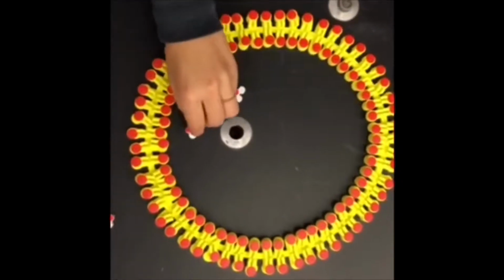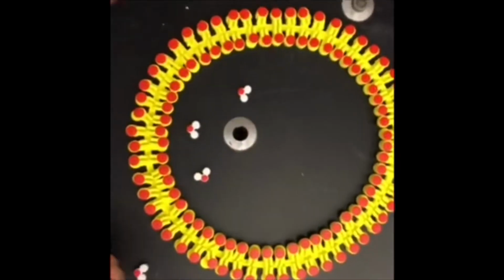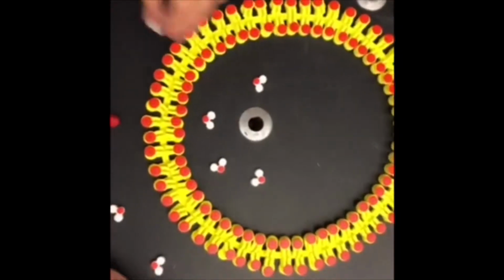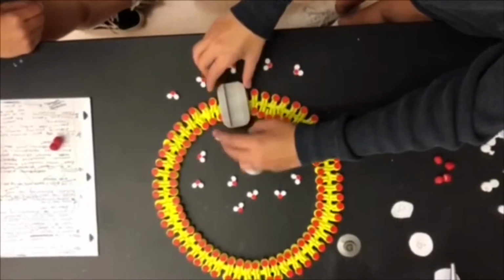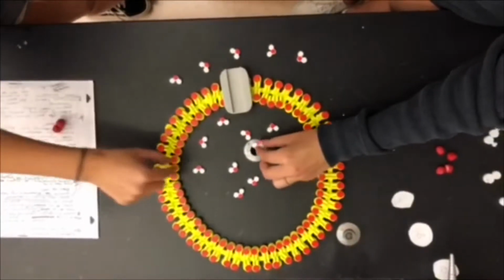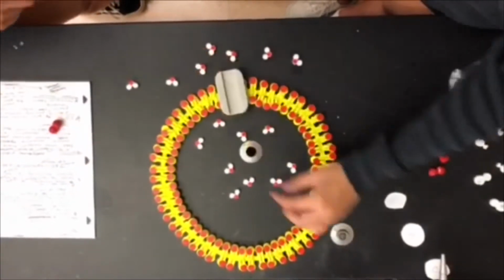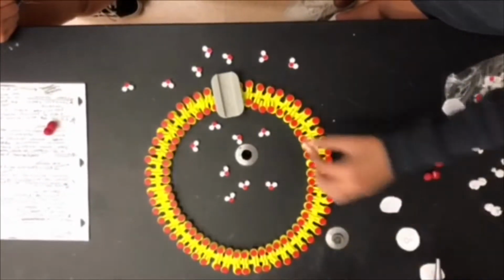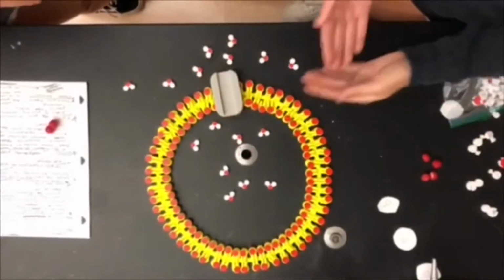Diffusion is the movement of molecules down its concentration gradient through a cellular membrane to achieve equilibrium. Osmosis is the diffusion of free water molecules across a cellular membrane down its concentration gradient through channel proteins known as aquaporins, or through simple diffusion until equilibrium is reached.